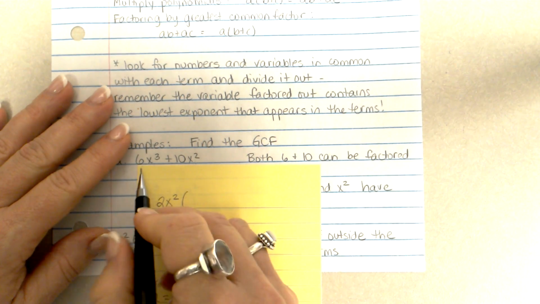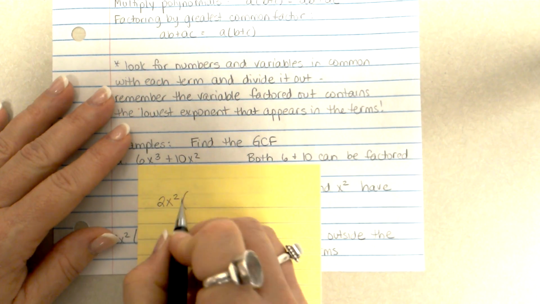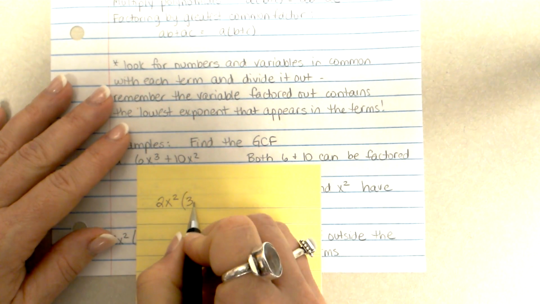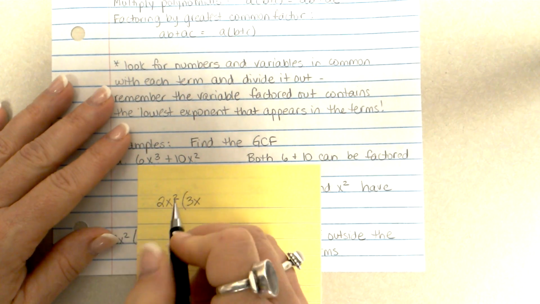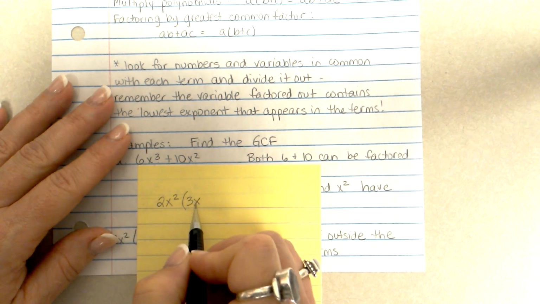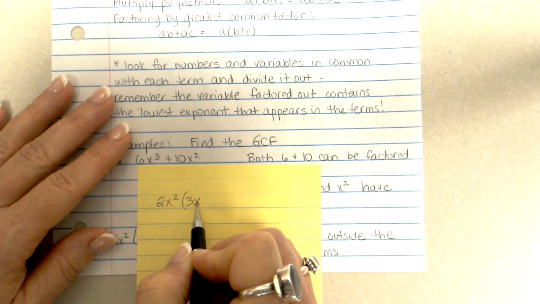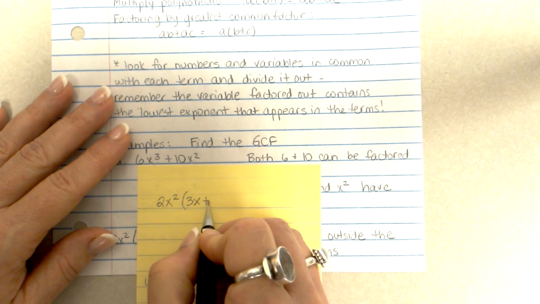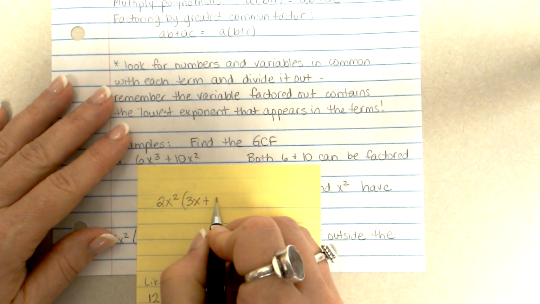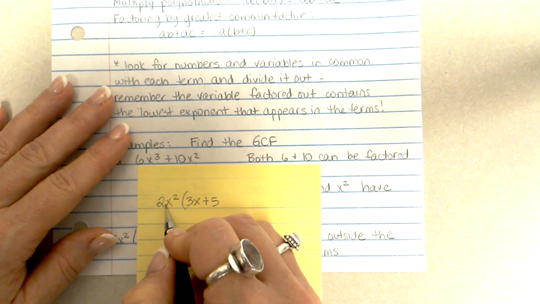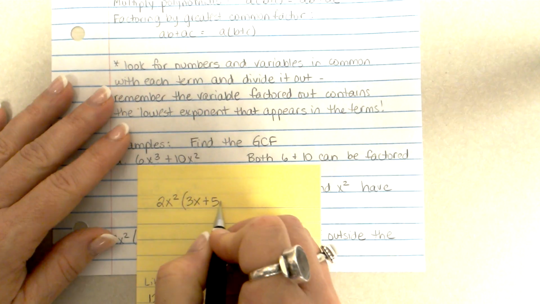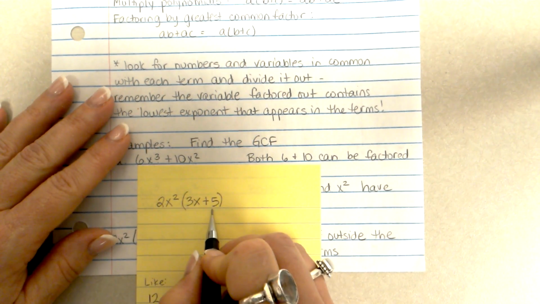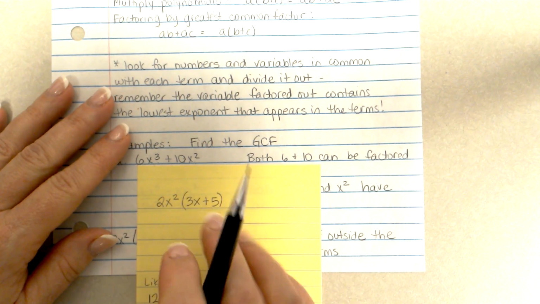If I take a 2 out of a 6, 6 divided by 2 is 3. And x cubed divided by x squared means there's an x left. So when I'm dividing it, I should be able to multiply my answer and get back to the original expression. So here, if I take a 2 out of 10, I have 5 left. And if I have x squared and I take x squared out, I don't have any x squared left. So this is the factored form, and this is the multiplied form.